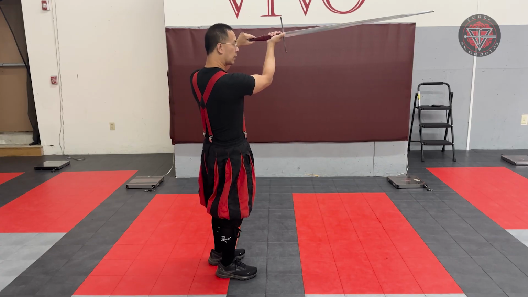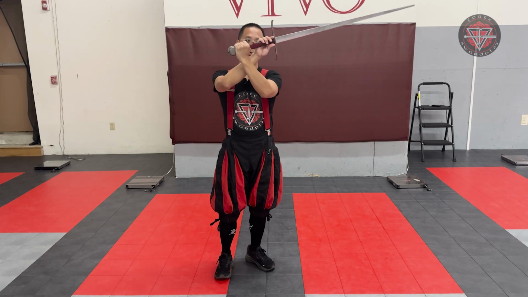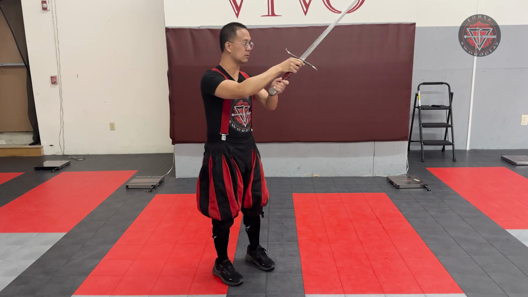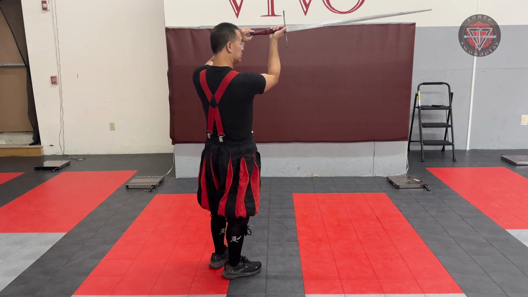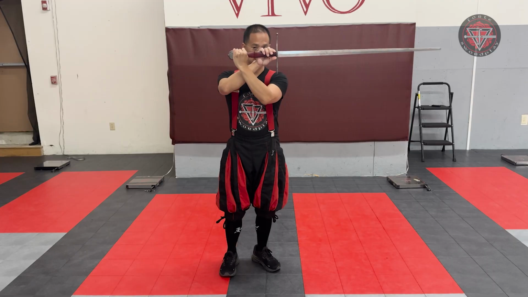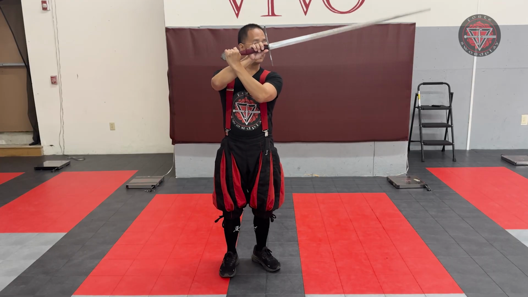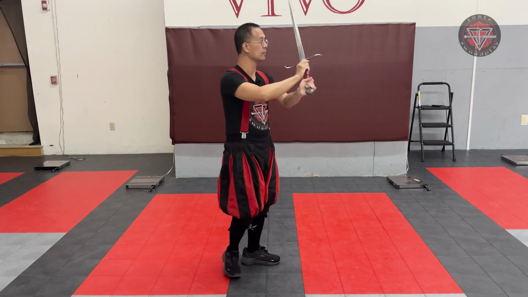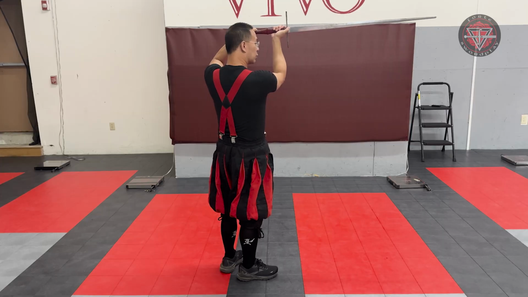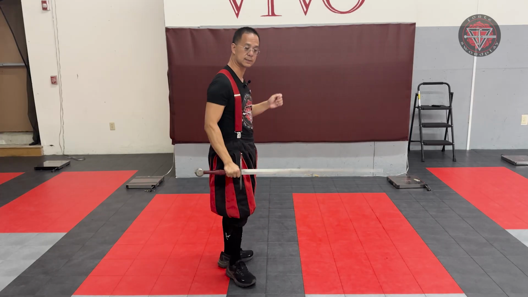Short edge with uncrossed hands, short edge with crossed hands. And you can see that there's definitely a range difference between these two things. And that's one of the things we've talked about before. Here, this is my shortest distance. Here's a longer distance with the short edge. And then of course, that's the longest distance.